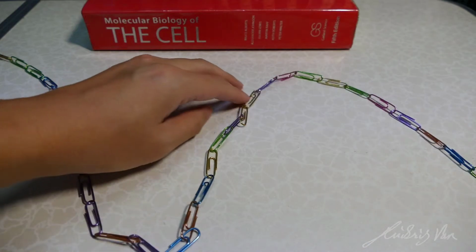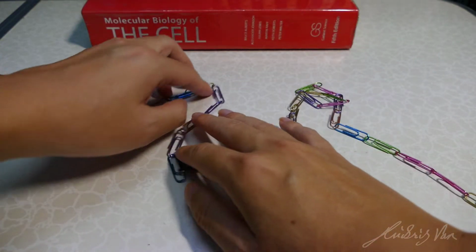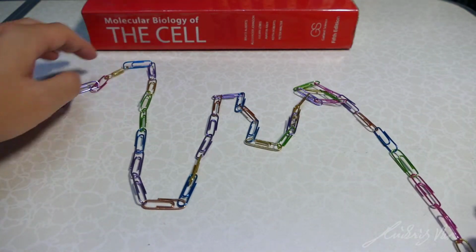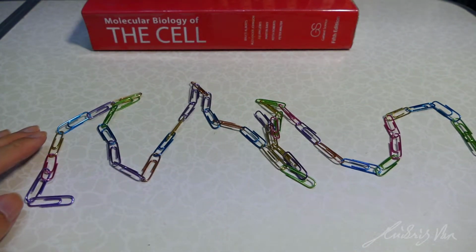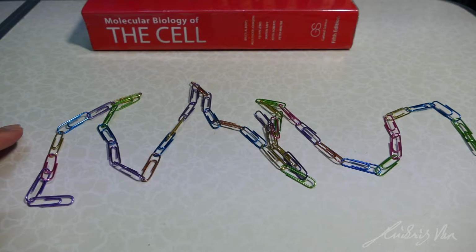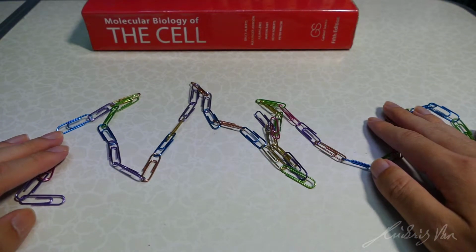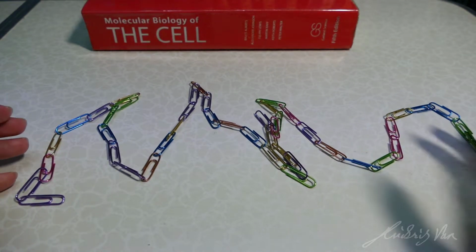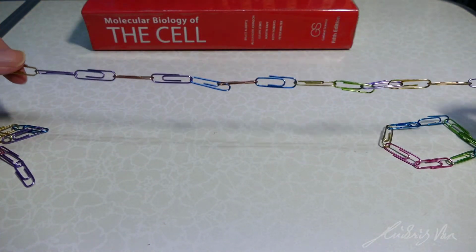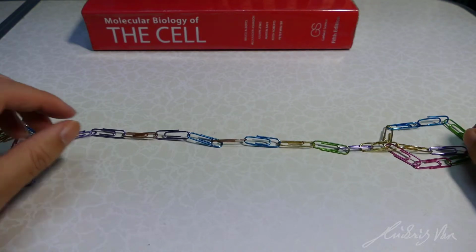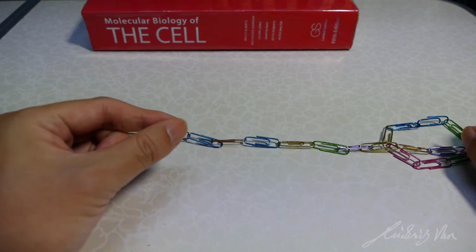As you can see, this string of paper clips is rather long. In the case of human DNA, as mentioned, they can stretch up to 2 to 3 meters long. So how does the cell manage to contain this long strand of DNA into this tiny little cell?